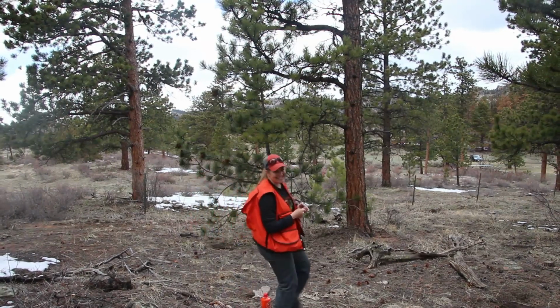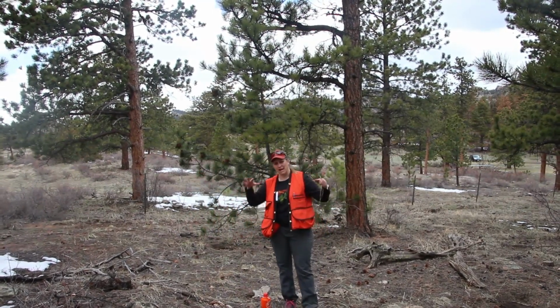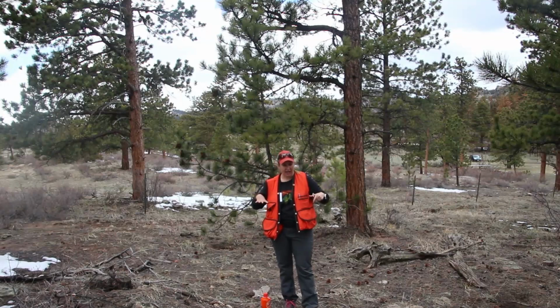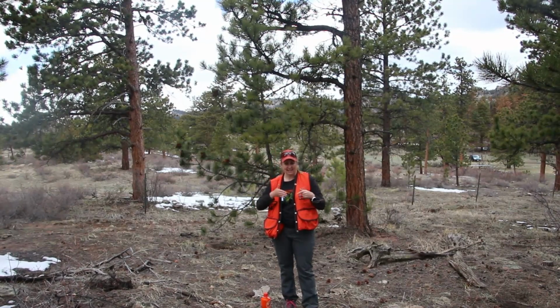So I got 6 in trees. That means that my basal area for this plot is 6 times 10, which would be 60 square feet per acre. So that's my basal area.